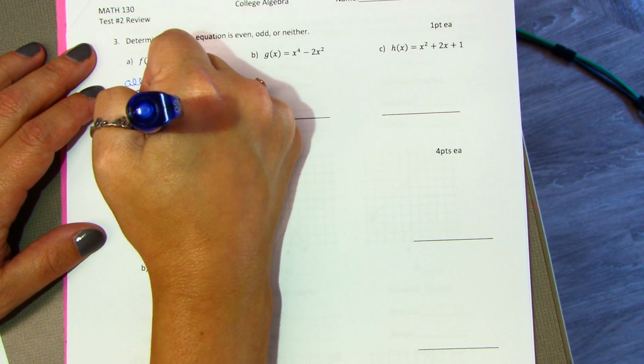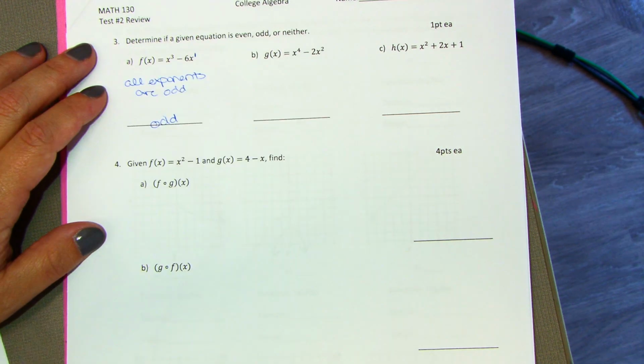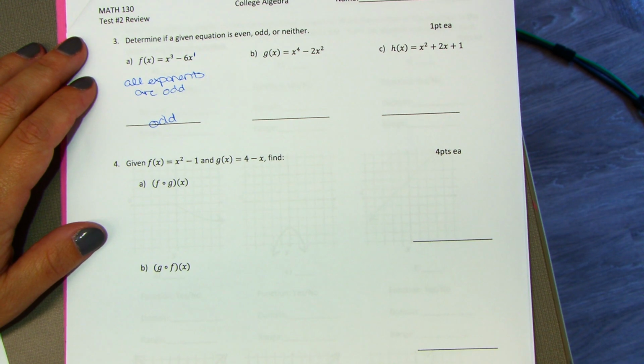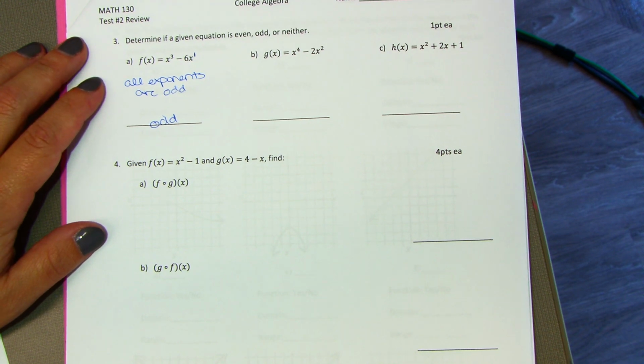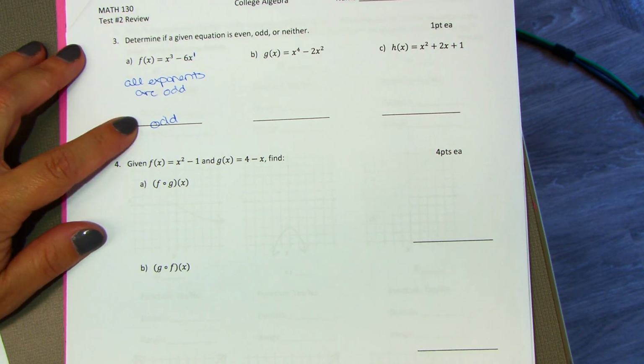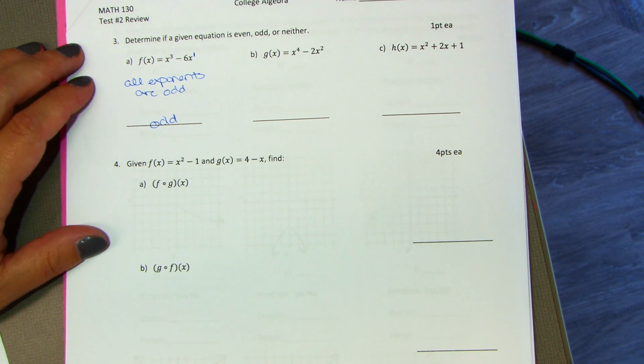Now, on the exam, do you have to put all exponents are odd? No, you literally just have to put the odd on there. I put extra notes in the key in this presentation just so that you can go back and look at it and understand how we got this.